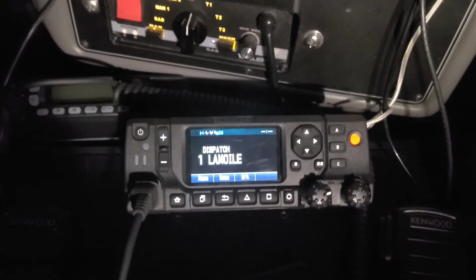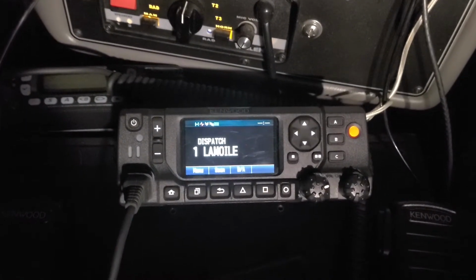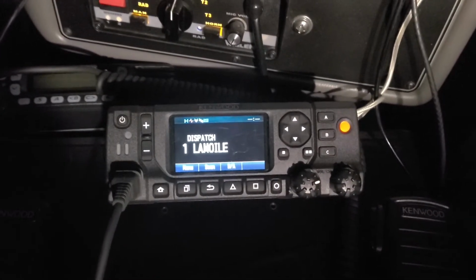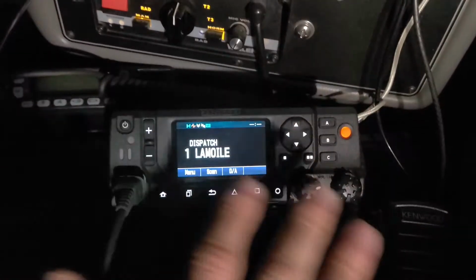We have a new radio in Ambulance 3. It's a little bit confusing, and there's a lot more to it than the old radio, so I'm going to do a brief demonstration on how to use its functions. So the radio is on.